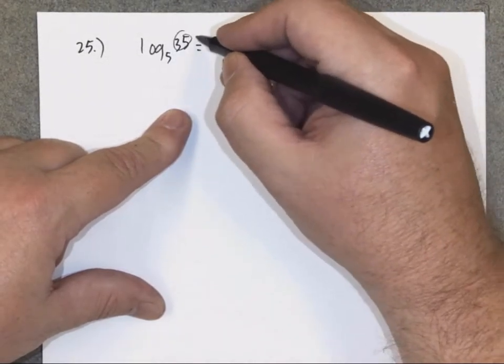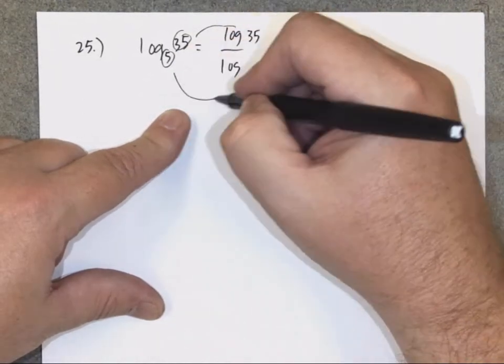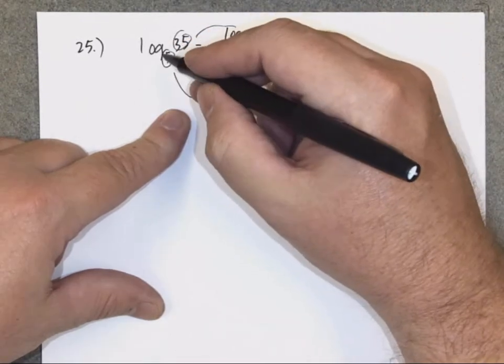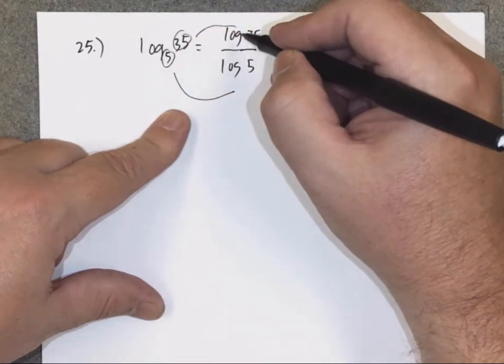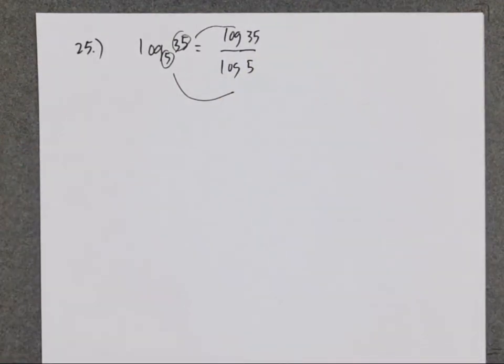Then the 35 goes in the top. The original base goes in the bottom. So log base 5 of 35 equals common log of 35 divided by common log of 5. And actually now I can grab my calculator and I can do this calculation.